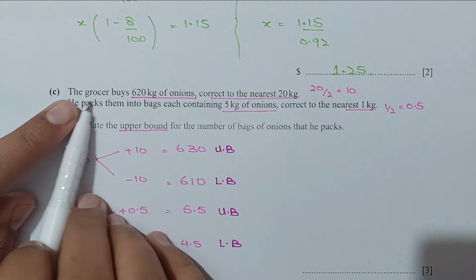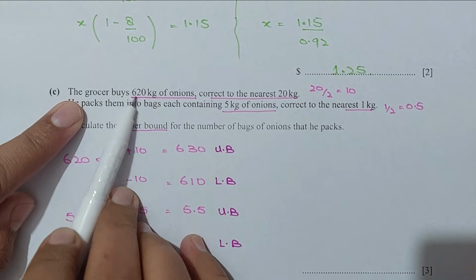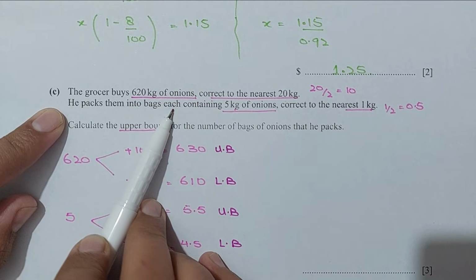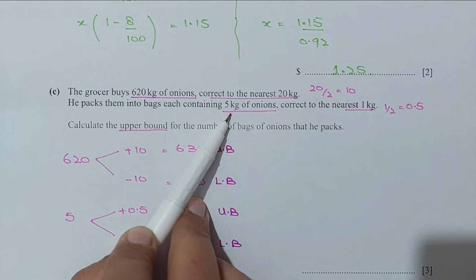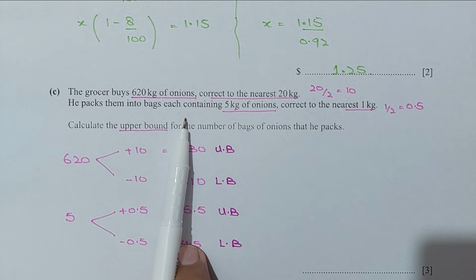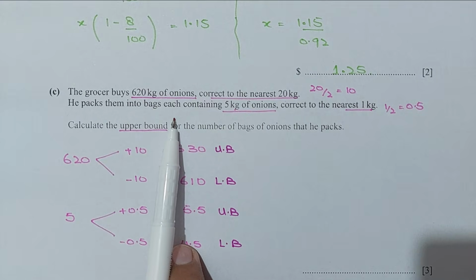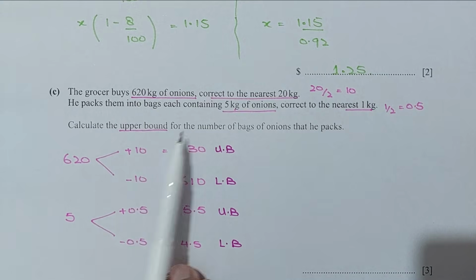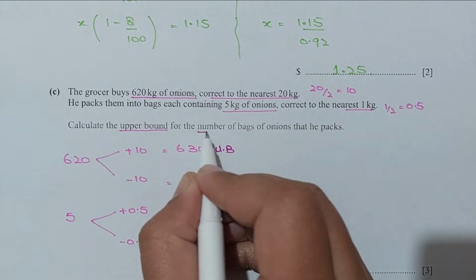Okay, so the grocer buys 620 kilograms of onions and he packs them into bags, and each bag contains only 5 kilograms of onion. If one bag has 5 kilograms, the second bag has another 5, so 10 kilograms are packed. Then the third bag, 15 kilograms are packed. Fourth bag, 20 kilograms are packed.